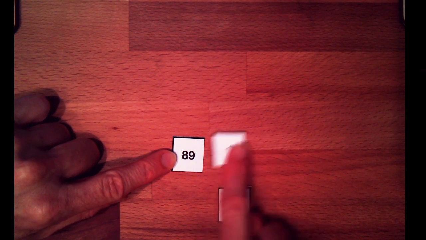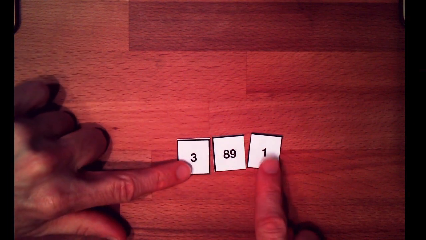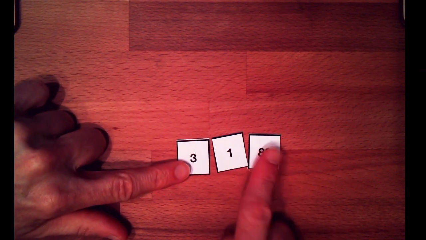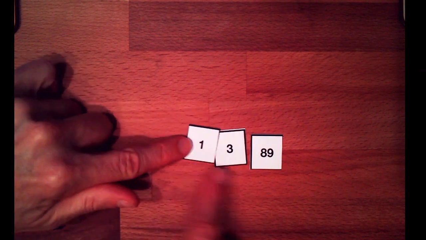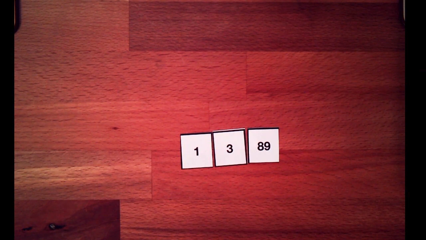I could start with whatever order I was initially given, and then I could swap two elements. That's not sorted. I'm going to swap them back. Then maybe I'll move the 3 to the front. That's not sorted. That's not sorted. And eventually we'll stumble across the perfectly sorted order.